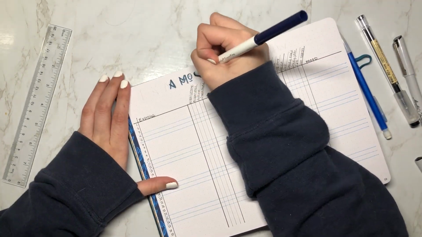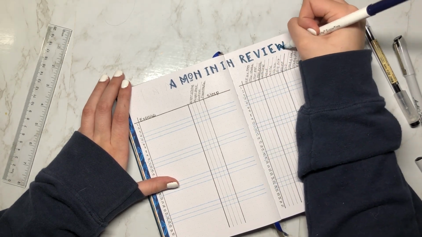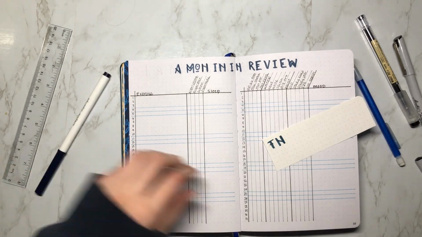So, if you have another way to track your mood, I would love to hear about it because I found that just writing out everything is the most effective for me personally.